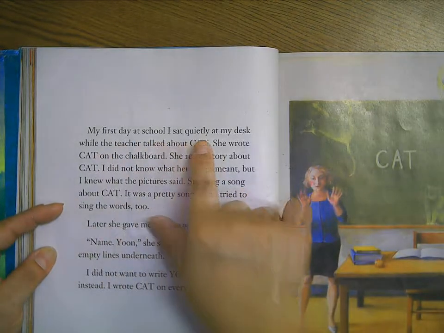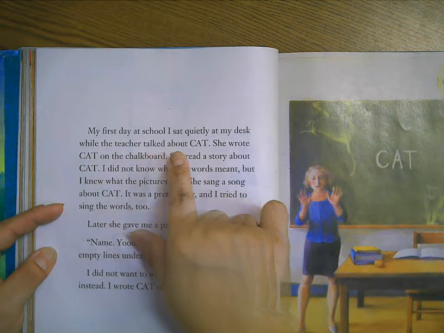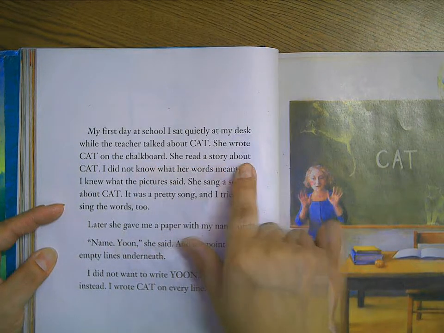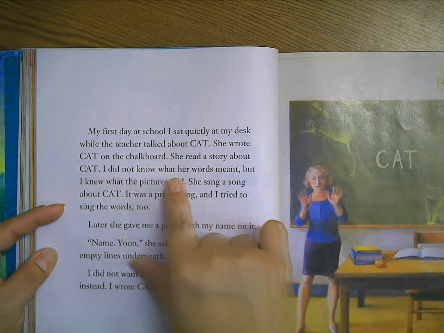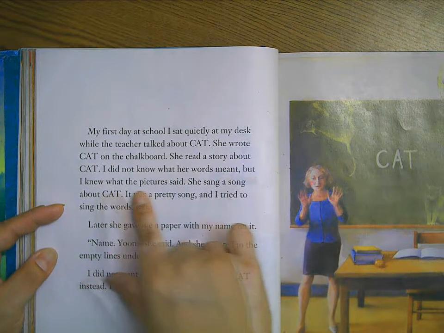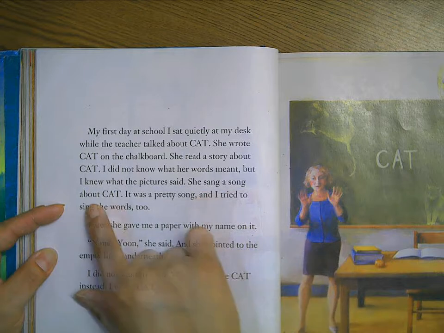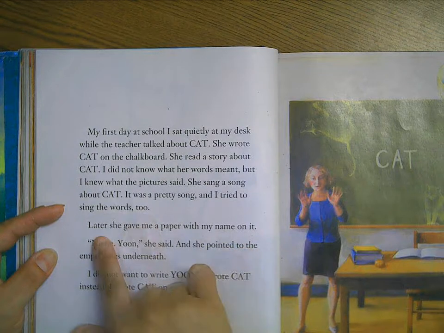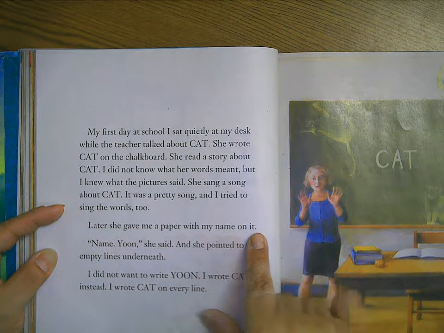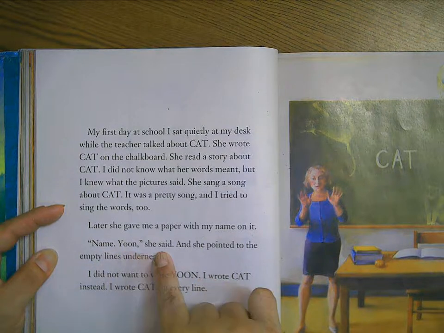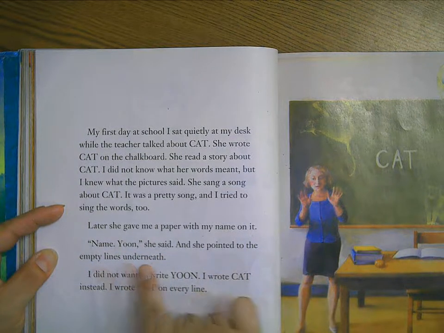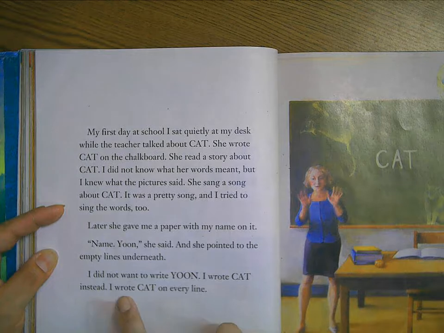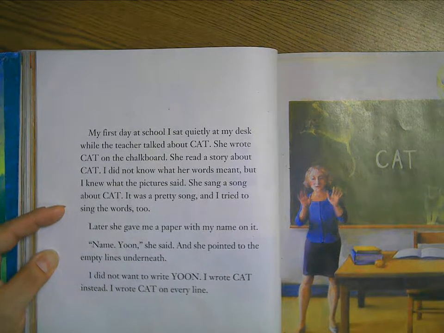My first day at school, I sat quietly at my desk while the teacher talked about cats. She wrote cat on the chalkboard. She read a story about cats. I did not know what her words meant, but I knew what the picture said. She sang a song about cats. It was a pretty song, and I tried to sing the words too. Later she gave me a paper with my name on it. "Name, Yoon," she said, and she pointed to the empty lines underneath. I did not want to write Yoon. I wrote cat instead. I wrote cat on every line.